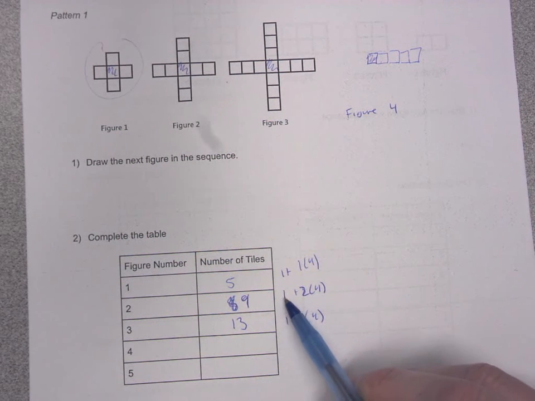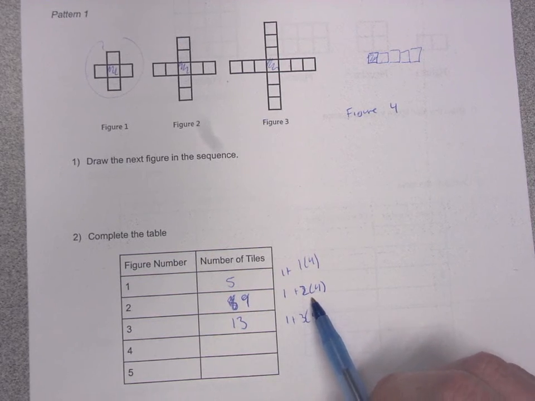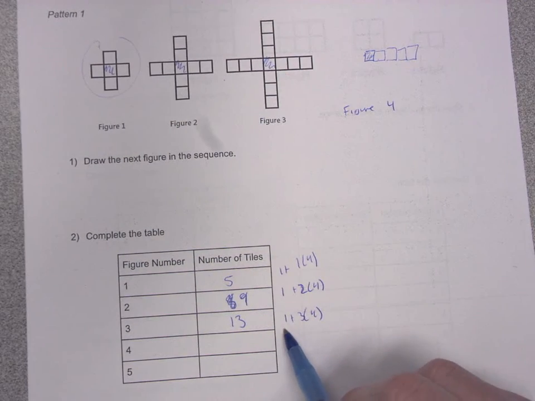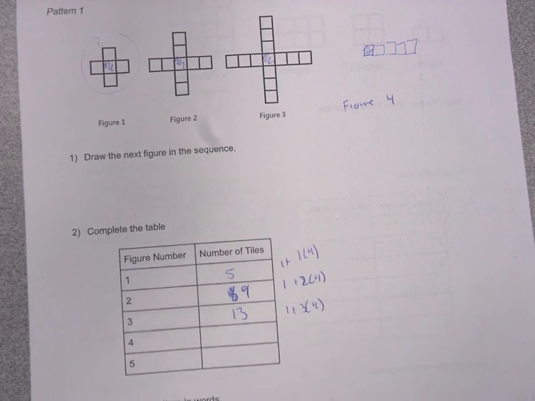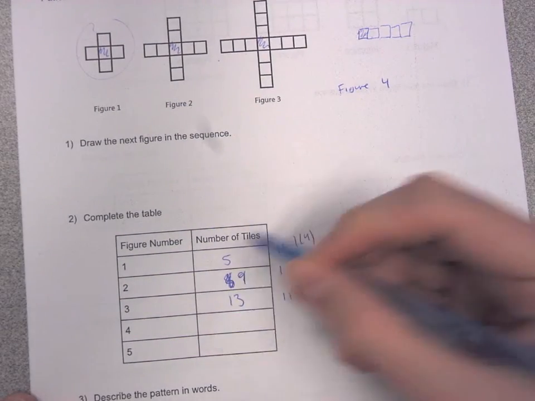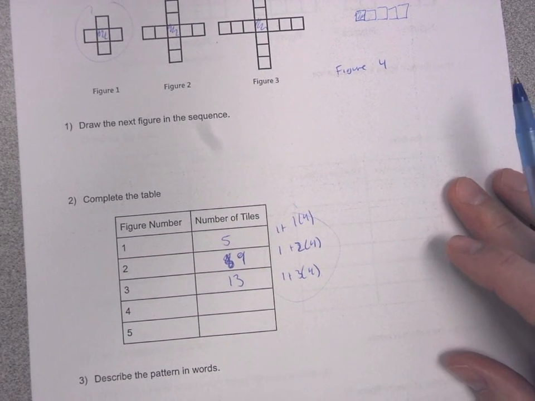Okay, here's figure 2. The center guy, plus 2 on each side times 4 sides. Okay, here's the third one. Here's the center guy, 1, plus 3 on each side times 4 sides. All right, so there's a pattern here that you're going to start seeing. Okay, this will actually help you down below a little bit.